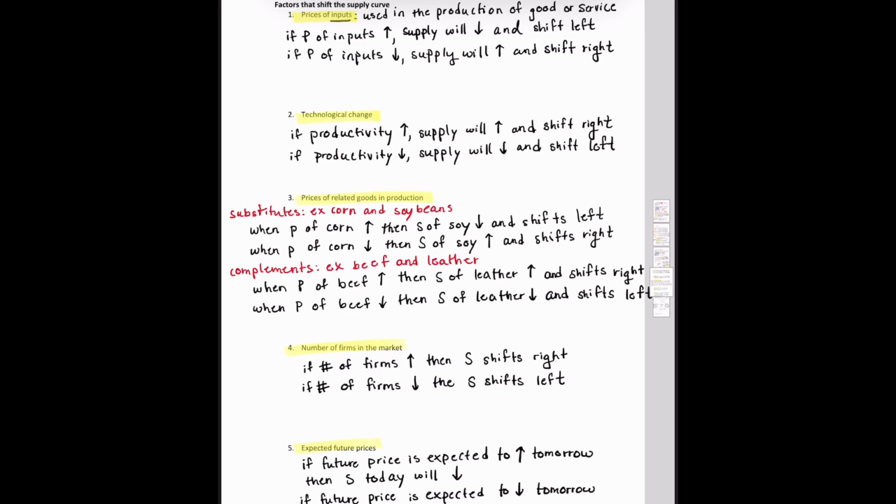If the prices of those inputs go up, then she may not be willing to accept as many orders. Supply will decrease and shift left. If the prices of those inputs decrease, then she can buy more inputs for the same cost. Supply will increase and shift right.